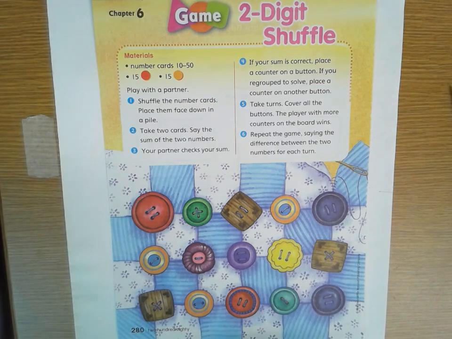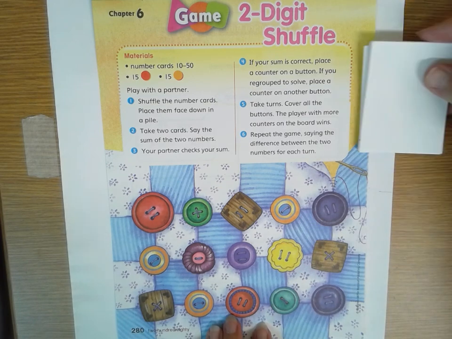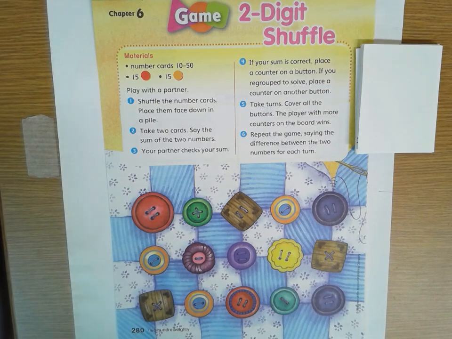And you need some counters. And if you don't have the counters that we have at school, again, you can use coins, you can use pasta, whatever you have a bunch of that you could use. So you play with a partner, and it says shuffle the number cards and place them face down in a pile. So they're right here. So take 2 cards and say the sum of the 2 numbers. So you're probably going to need a piece of paper so that you can do your work on it.